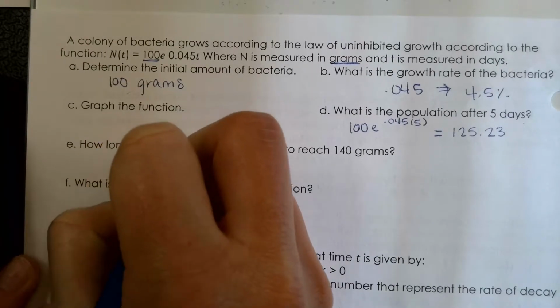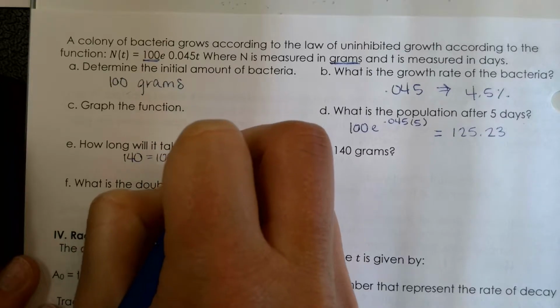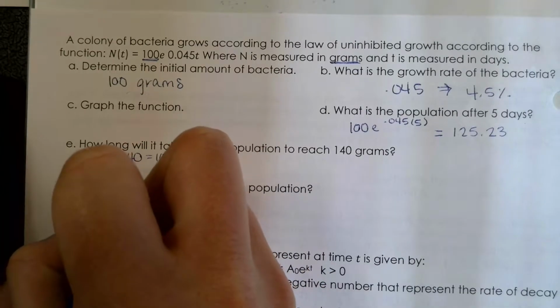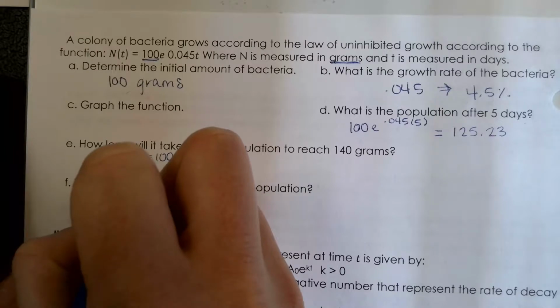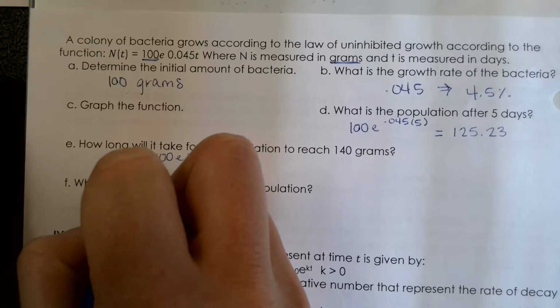So we've got 100 e to the 0.045 t. So how would we go about solving that? Divide by 100, what do you get? 1.4. Is that okay?